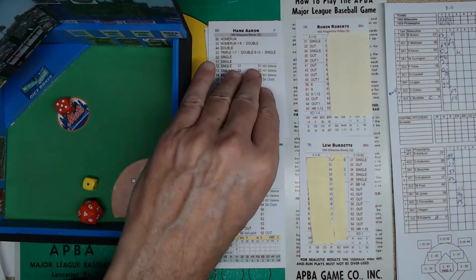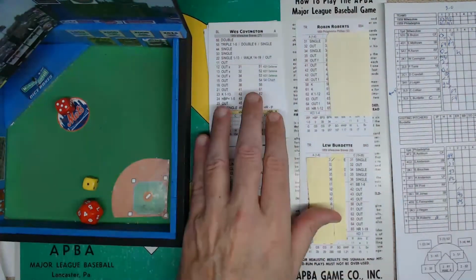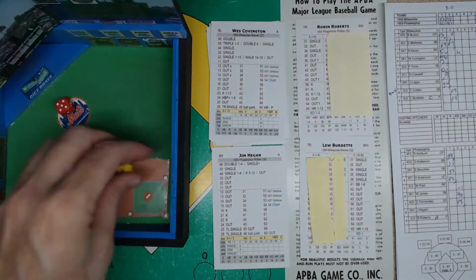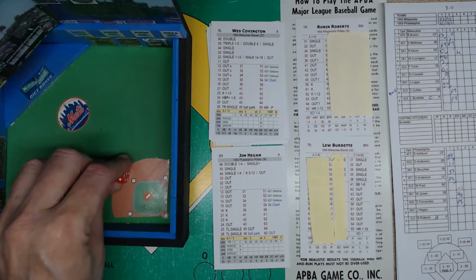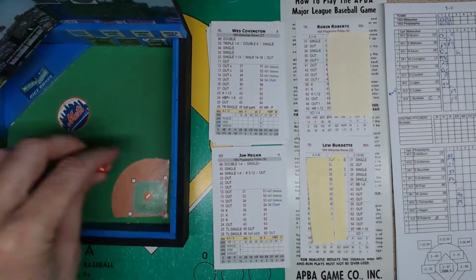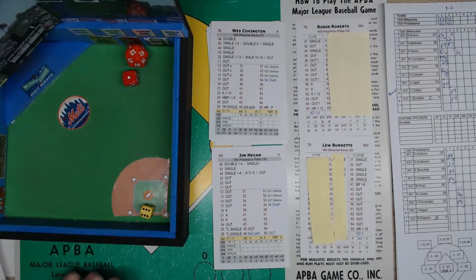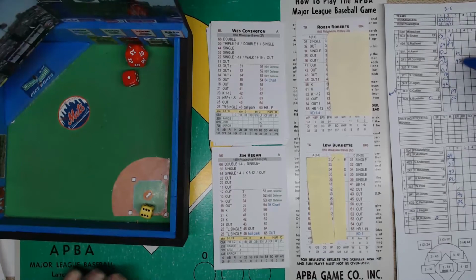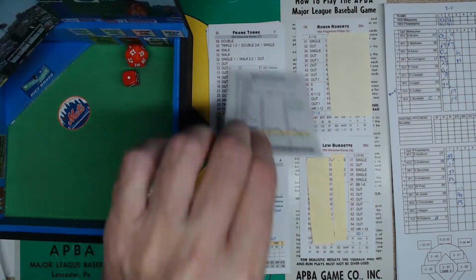Here comes Covington. Covington doubled in that, and it was thrown out at the plate. He doubled, and he drove in a run. I never gave him credit for that run. Here's a pitch to Covington, and that's a 60, which will be a bouncer to first. Taking it himself is Boucher.